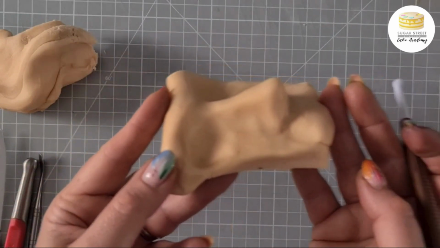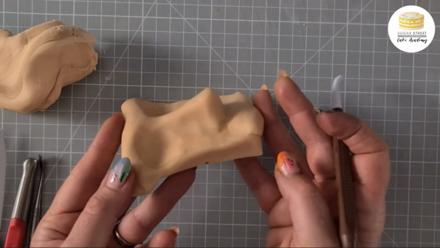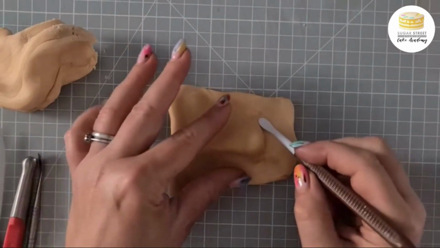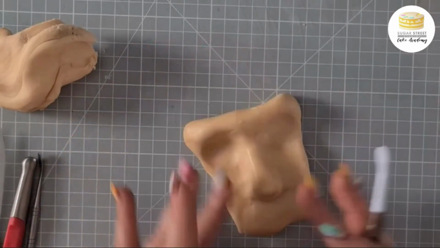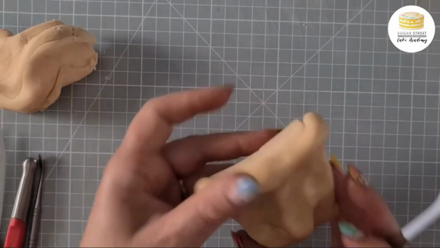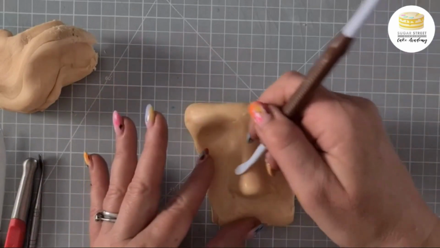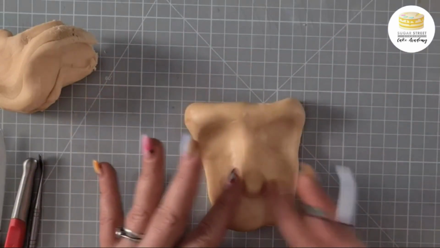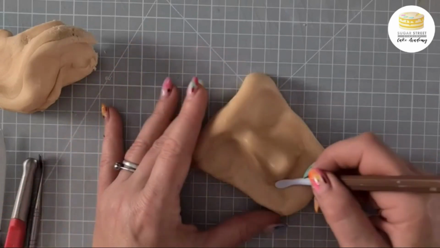Okay, that's looking pretty good, I think. I think I'm happy with my tip, my apex. I might come back in and tweak it if needs be.